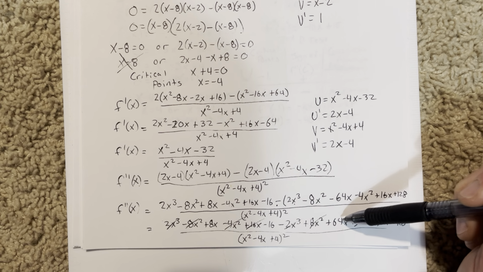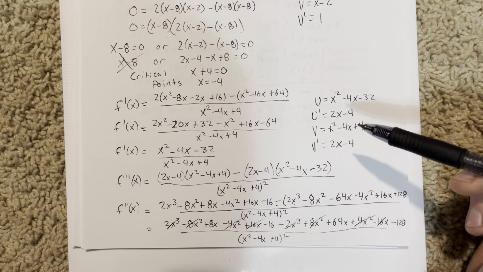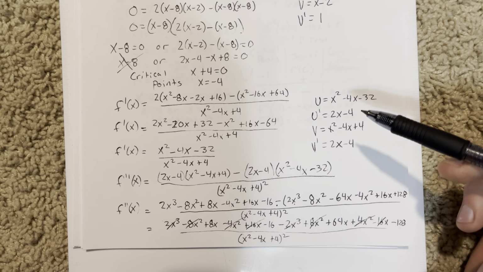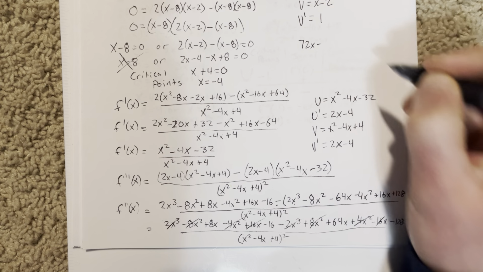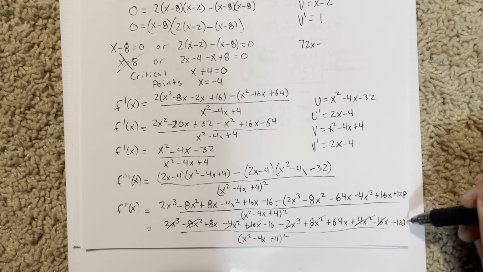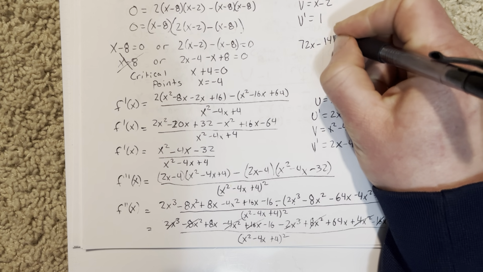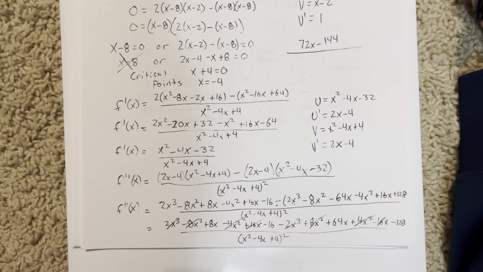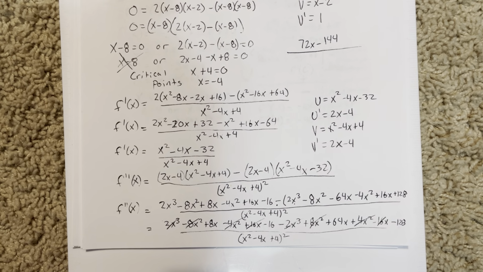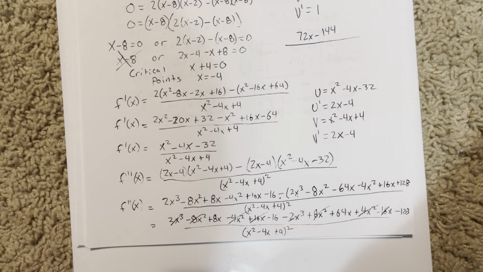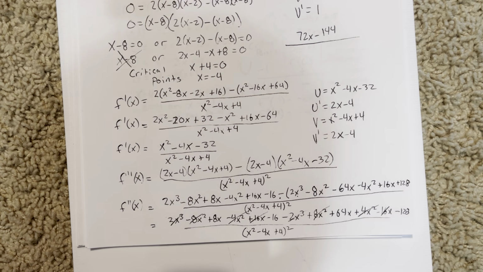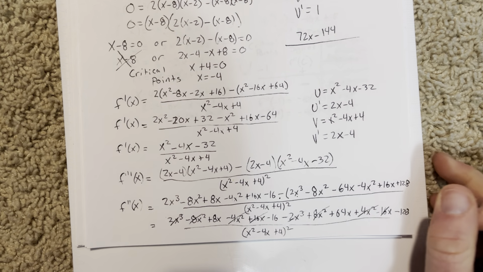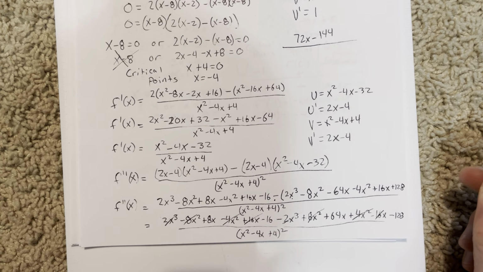So that's 72x minus 144, all over, let's see.